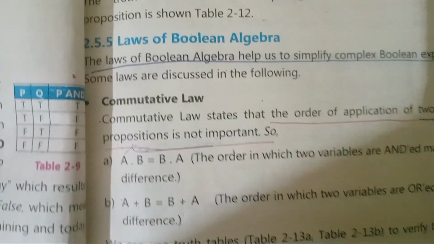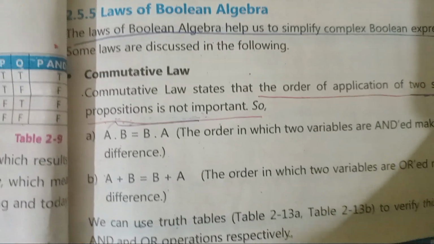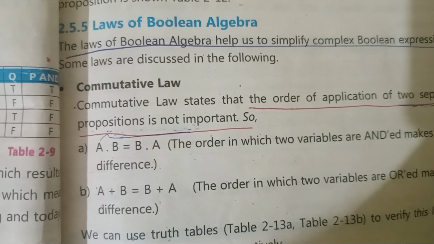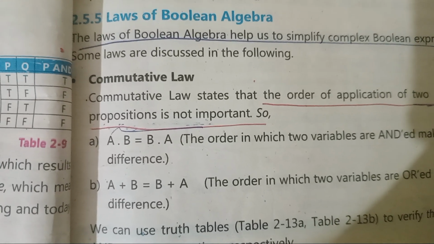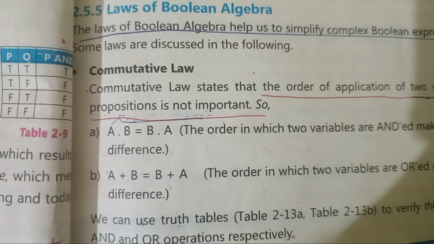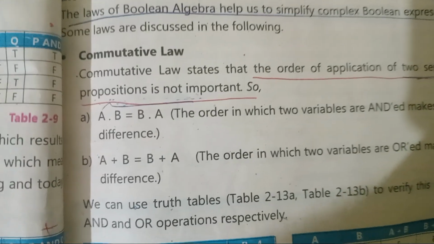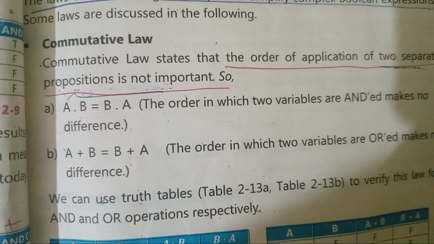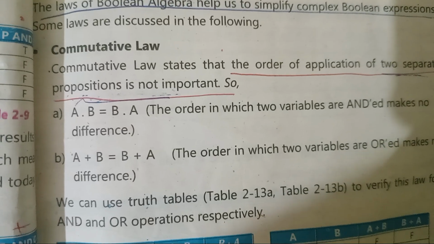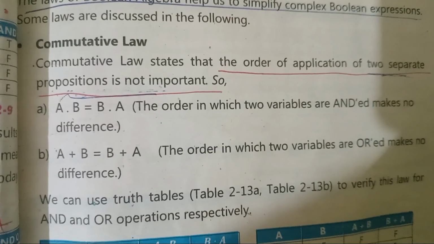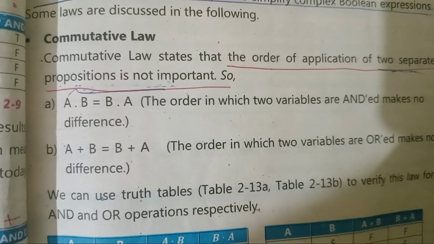Now we need to know the laws of Boolean algebra. There are three basic laws of Boolean algebra. They help us to simplify complex Boolean expressions. Number one is the commutative law. It means that the order of application of two separate propositions is not important.